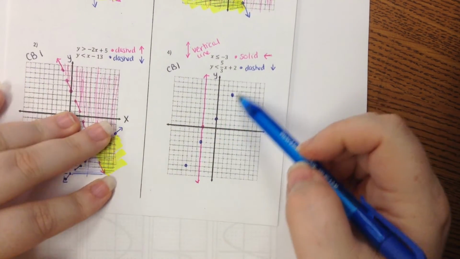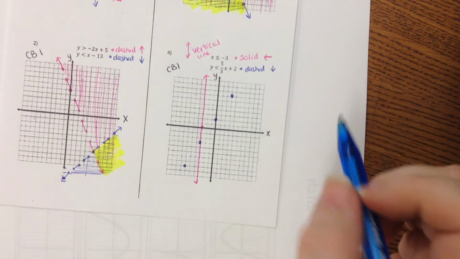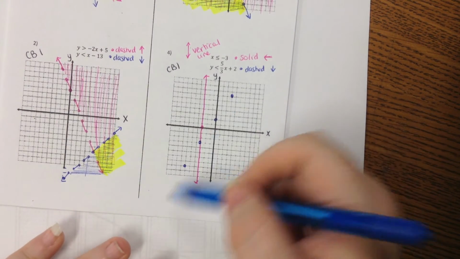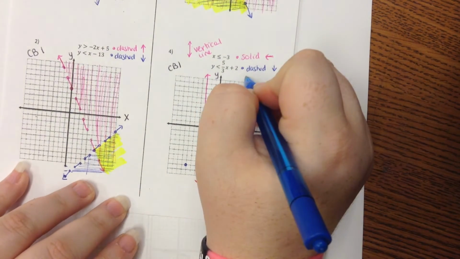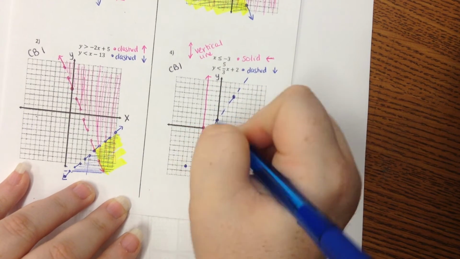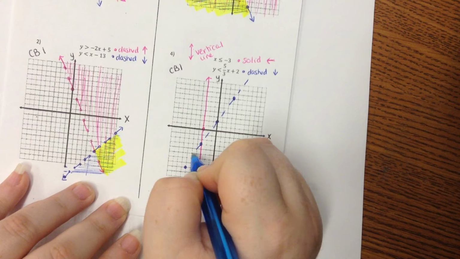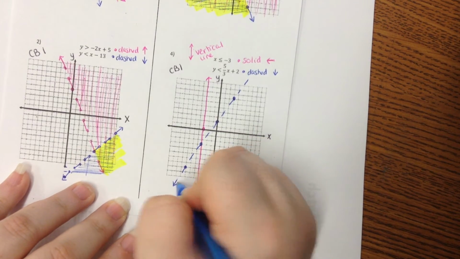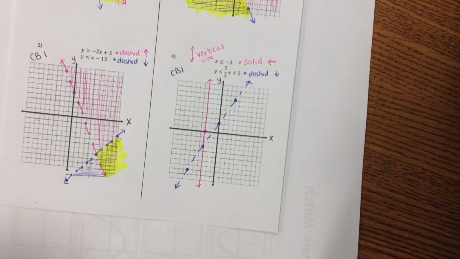It is a dash line, and this time I only have 4 coordinates, so it would be really hard for me to just do every other coordinate. So I'm going to try my best to just get it dashed along these 4 coordinates. This is how you would do it if you have fewer coordinates. Just make sure you put arrows on the end.